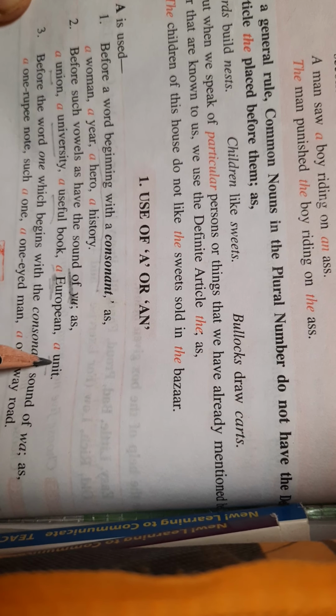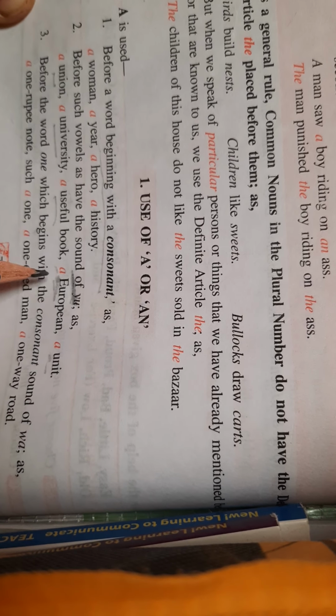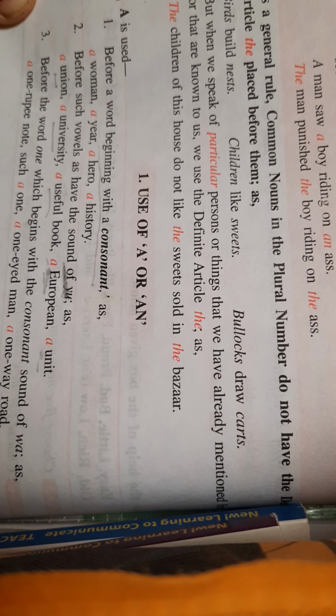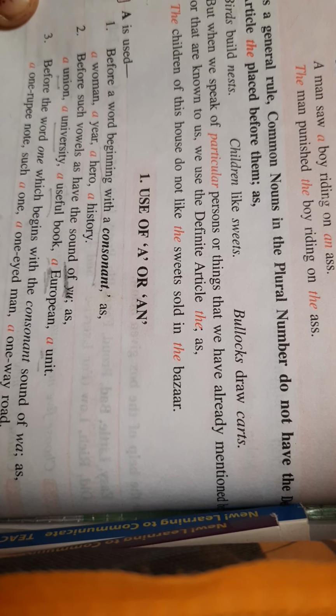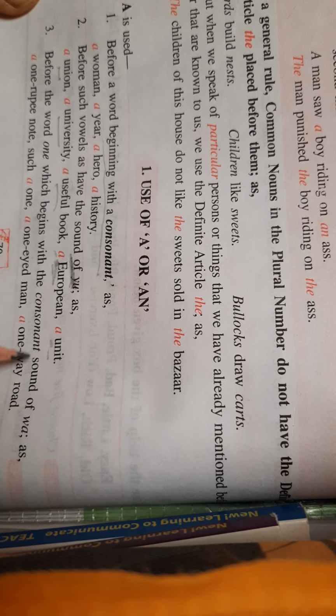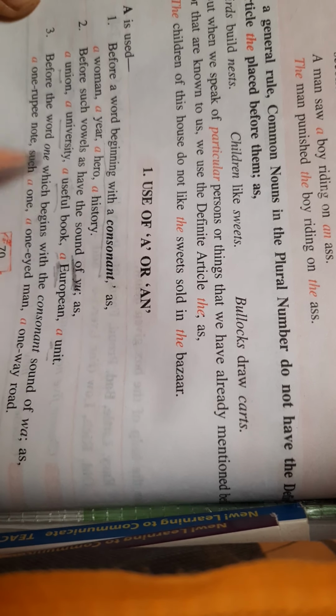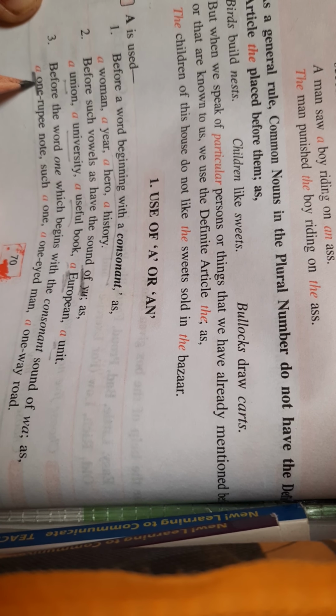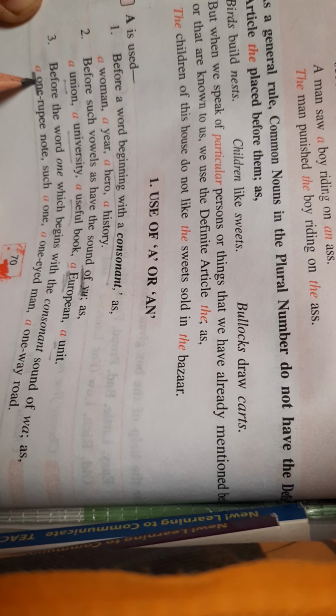European, unit. Clear? So it's not that only a consonant letter is there. The thing is that there has to be a consonant sound before the word. One, which begins with the consonant sound v. Now here one starts with o, but when we pronounce it, the v sound comes. Clear? So we use a.